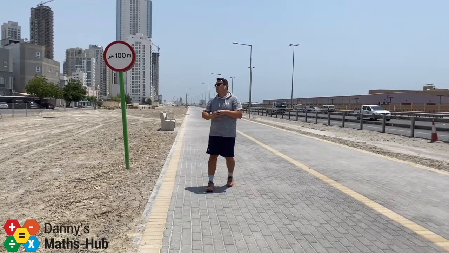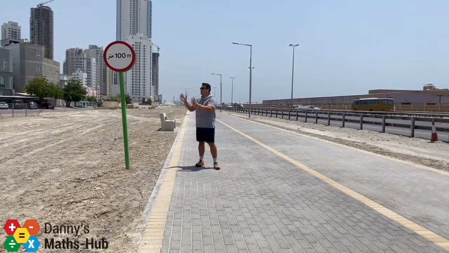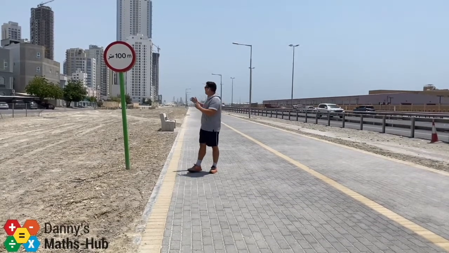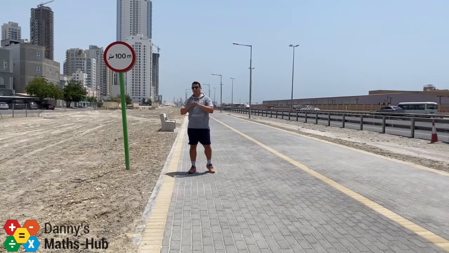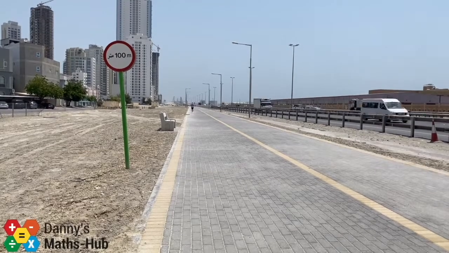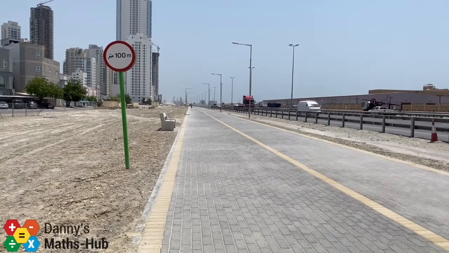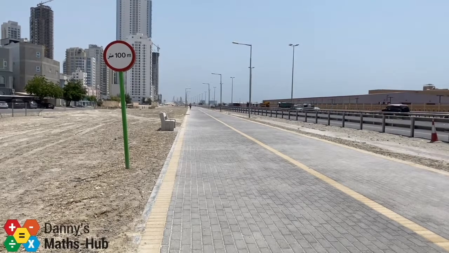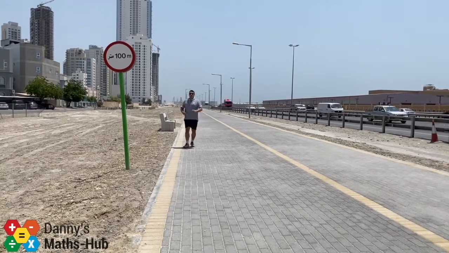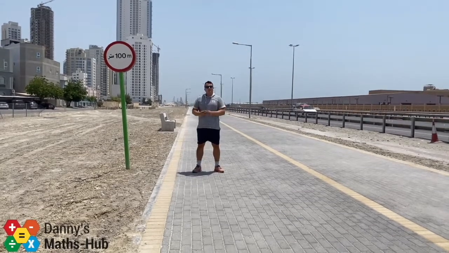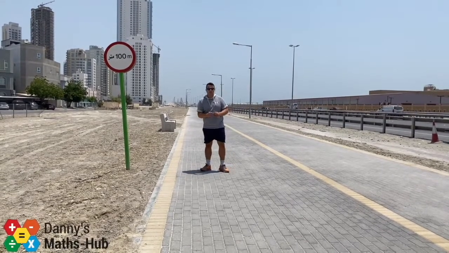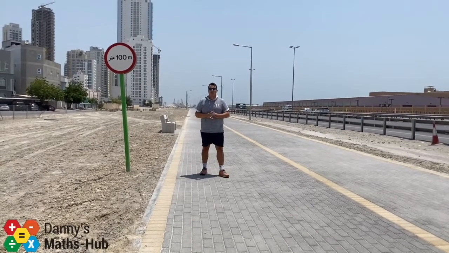So let's go get another distance. I'm going to start running here at 100 meters. I'm going to run all the way down to the 200 meter mark and come back. So I should cover 200 meters. So let me go collect that distance for us. And there we go, I've just done another distance. From this point to that point and back again to this point was 200 meters.